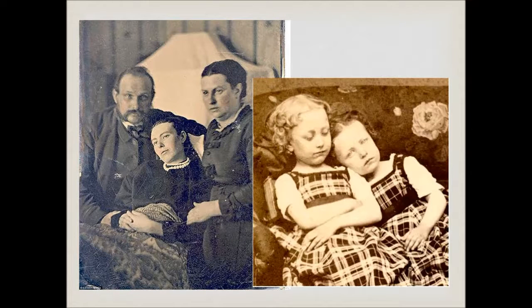This one, the daughter in the first picture on the left hand side has passed from some kind of illness, and so mom and dad posed with her. On the right hand side, you see two little sisters, and the one with her eyes closed is the one that is dead. They did that to siblings a lot. Go sit with your dead brother and sister. I don't know. Talk about messing somebody up.